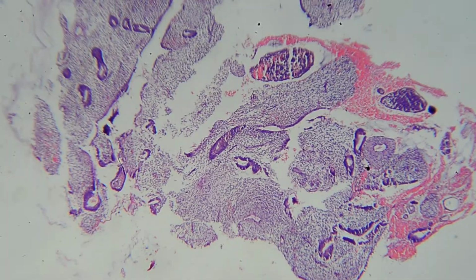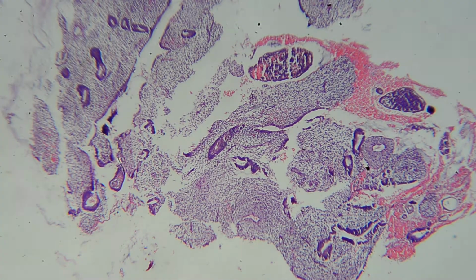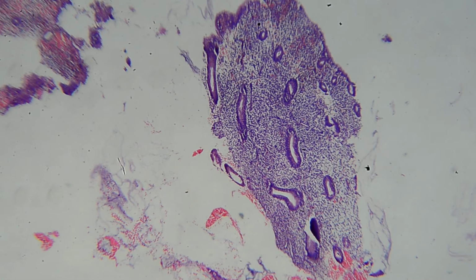And so this one is probably an endometrial polyp. You can see lining on multiple sides, and that means endometrial polyp. The glands are just proliferative phase. So all it is, is an endometrial polyp, proliferative phase. Mostly it's benign, but it's still considered a neoplasm.